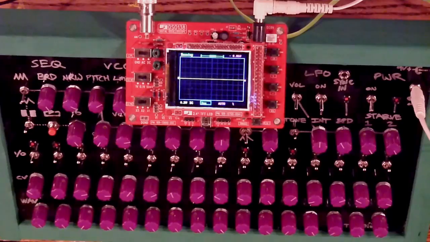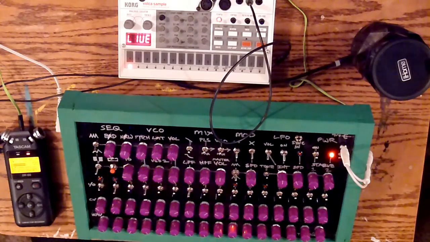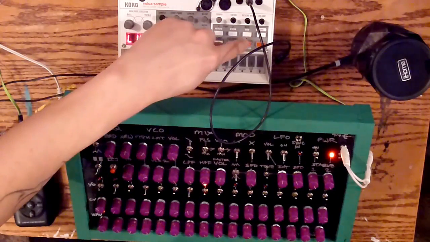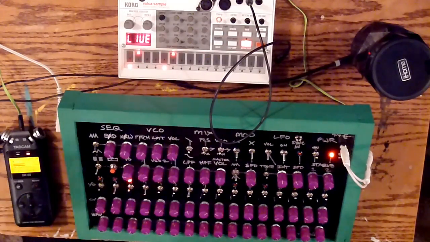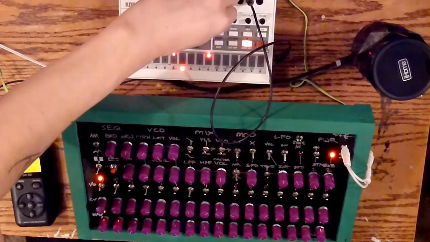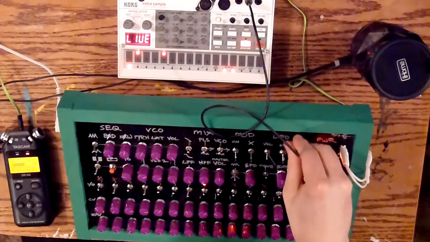Last thing is Volca Sync. Alright, so I've cut the sequence down to 8 steps so I could show the Volca Sync feature. So here I've got the sequence running, and I can start a drum sequence here. And just plug it in to sync it up.